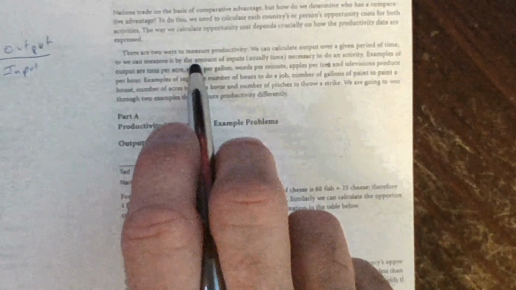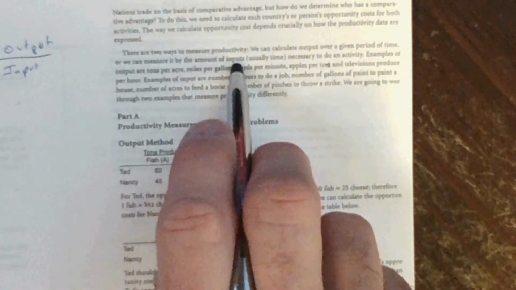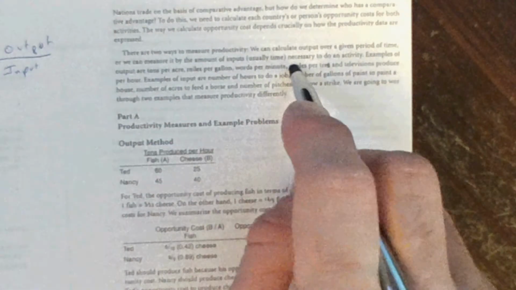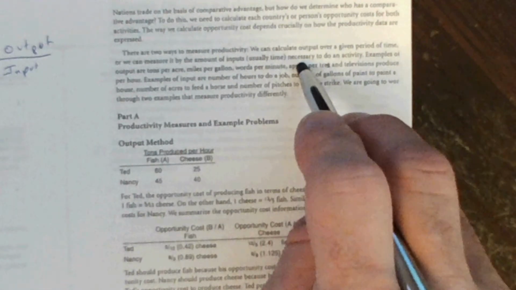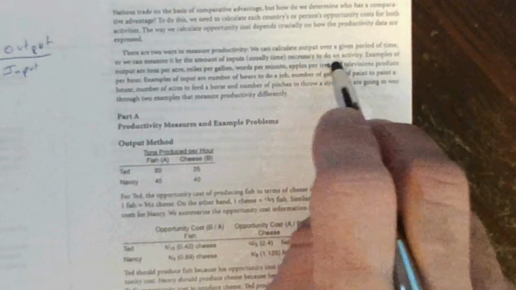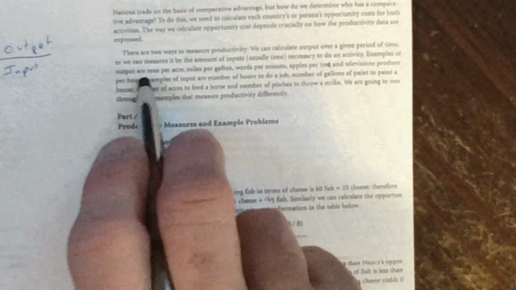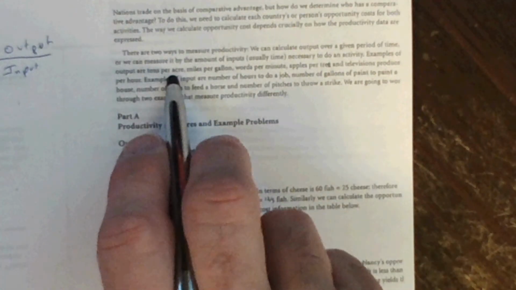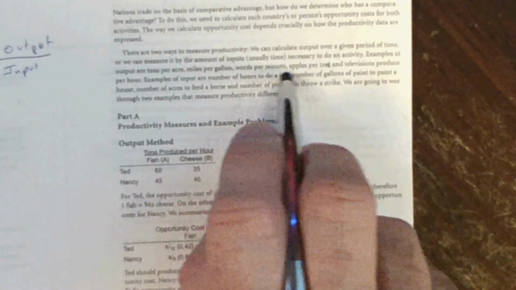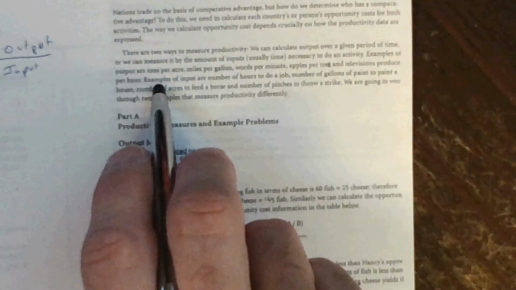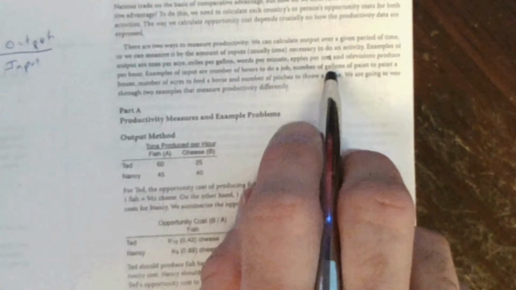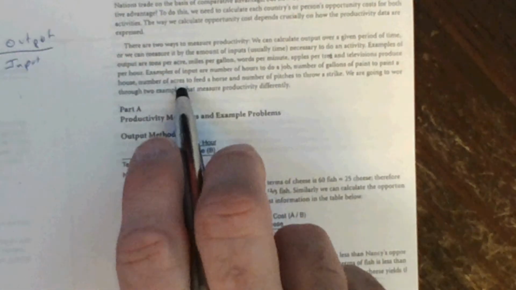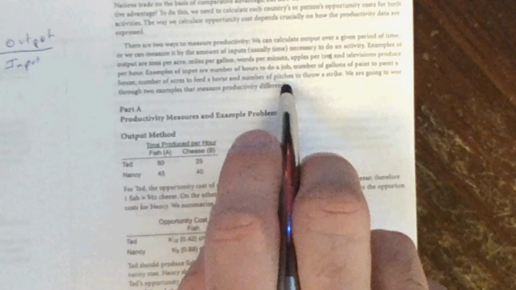Or we can measure the amount of inputs, usually time, could be acres, gas, anything like that, necessary to do an activity. Examples of output are tons per acre, miles per gallon, words per minute, apples per tree, televisions produced. Examples of input are number of hours to do a job, gallons of paint to paint a room, number of acres to produce feed, and number of pitches to throw a strike.